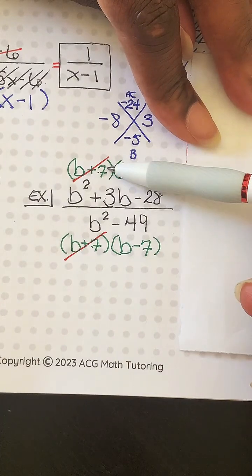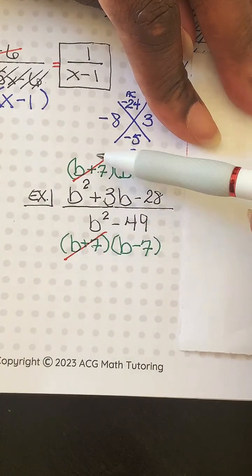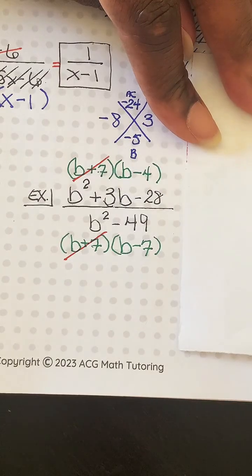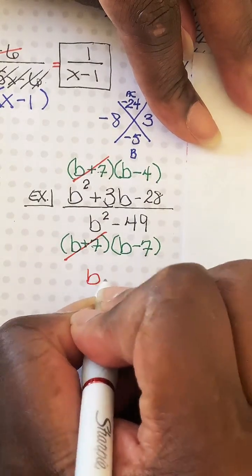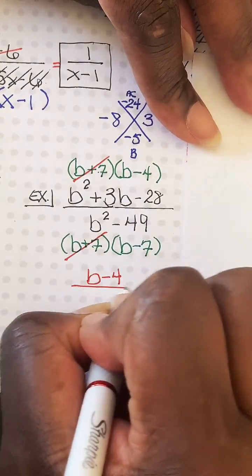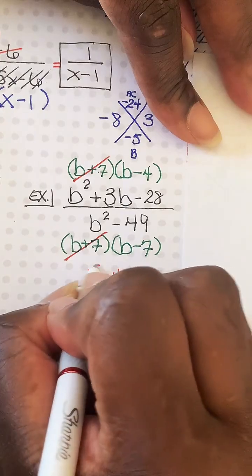What you have in the numerator, what you have in the denominator, they can cancel out and give you a 1. But anything times 1 will give you itself. So what's left over is your B minus 4 over your B minus 7. So your answer is B minus 4 over B minus 7.